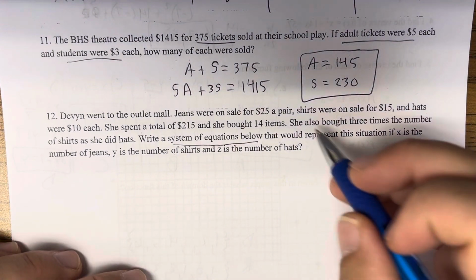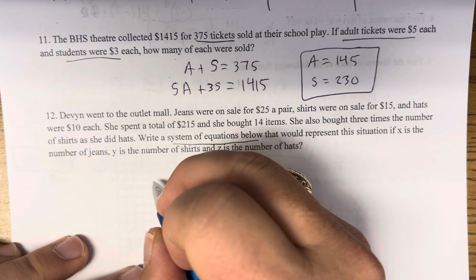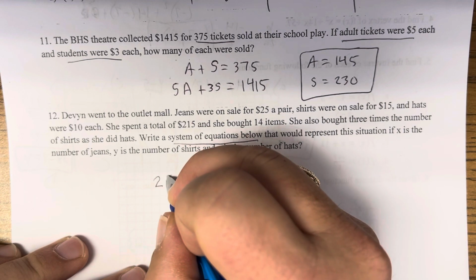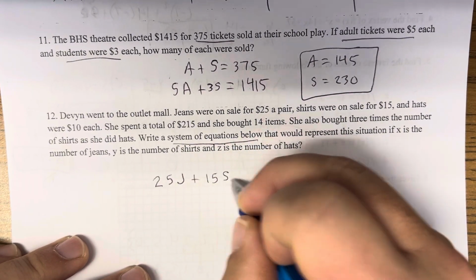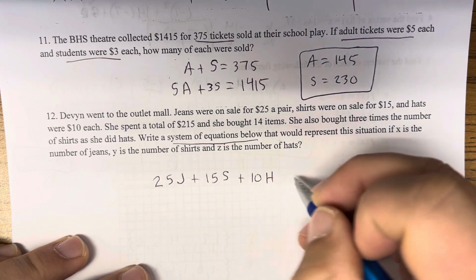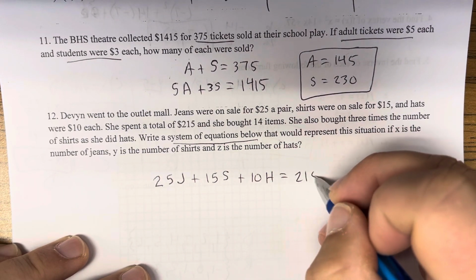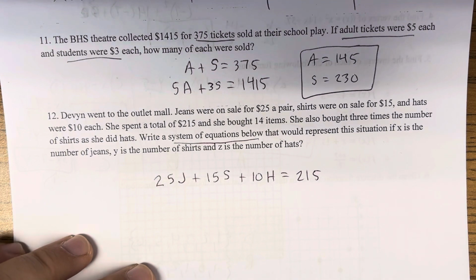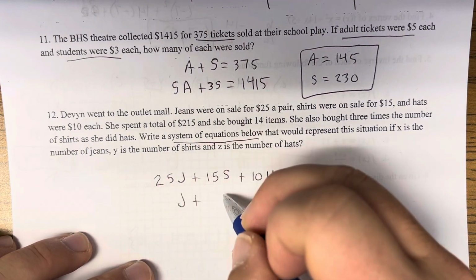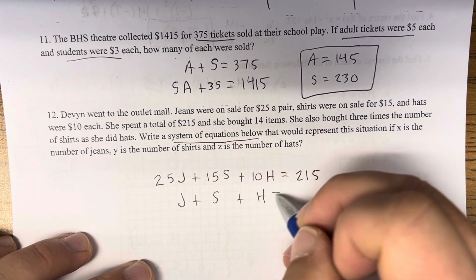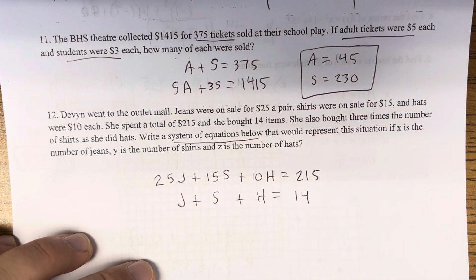And so the first one we can do with money. So 25J plus 15S plus 10H is equal to $215. And then she bought 14 items, so the number of jeans plus the number of shirts plus the number of hats is equal to 14.